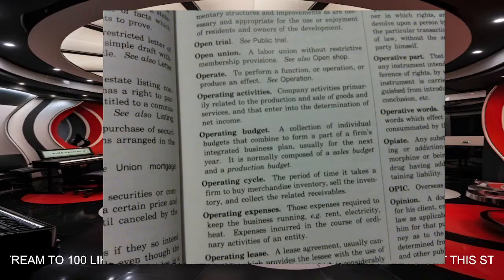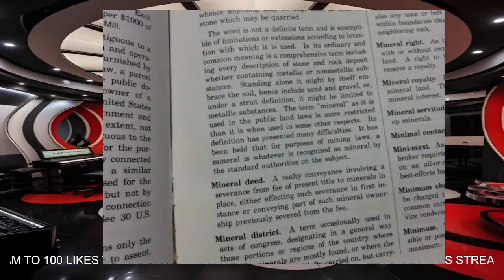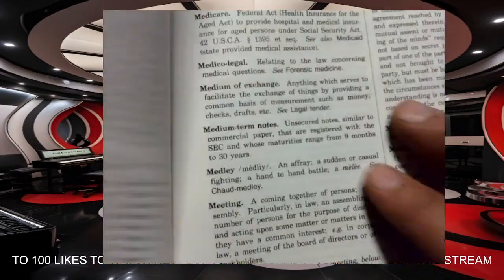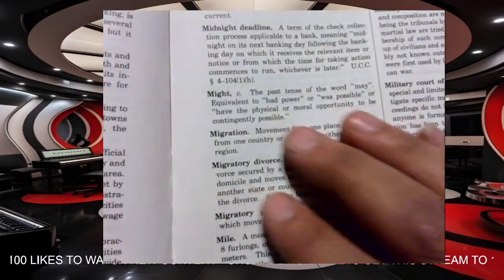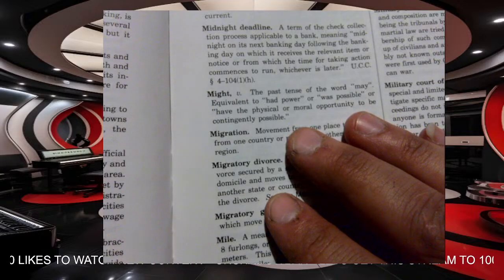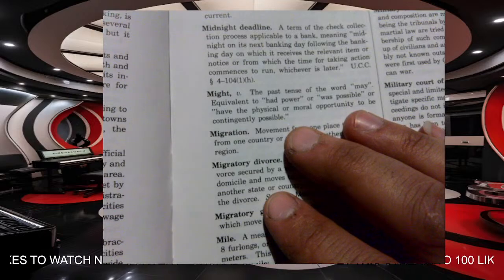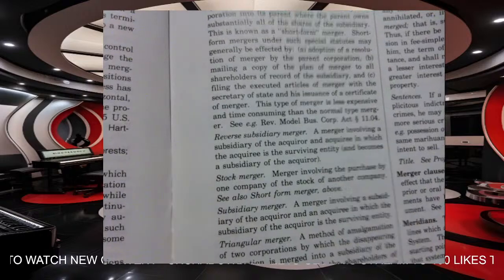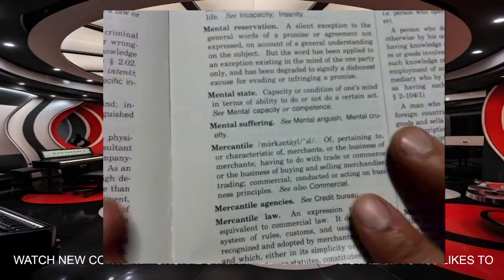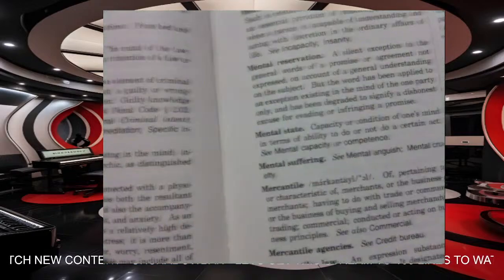What is that? The mind of the law? One second. Yep. The mind of the law, that is the purpose, spirit, or intention of a law.